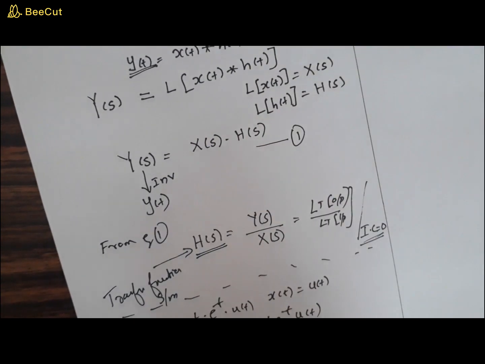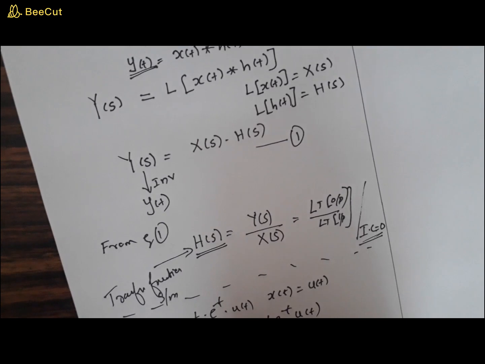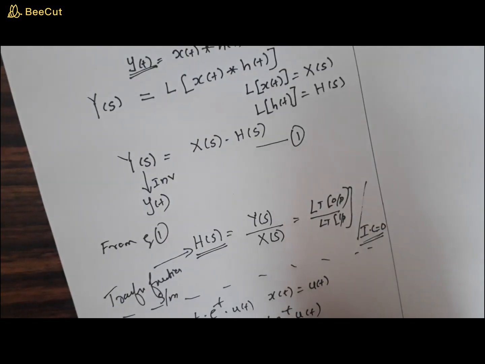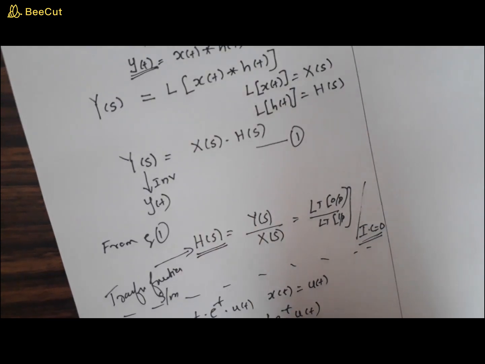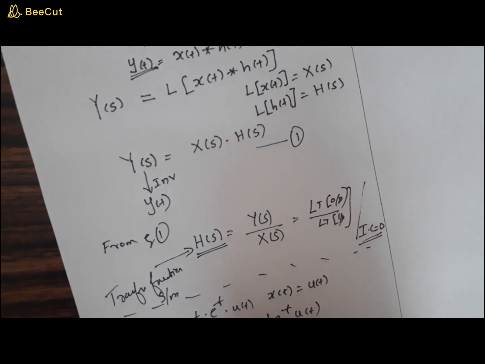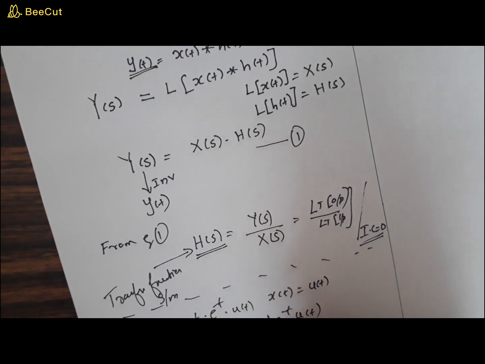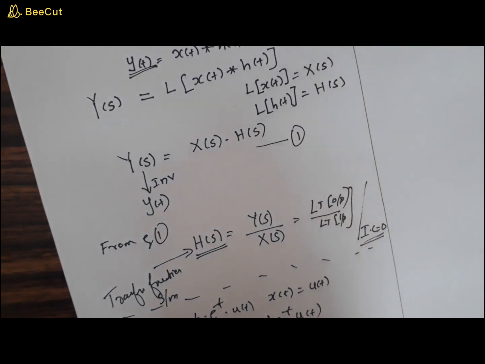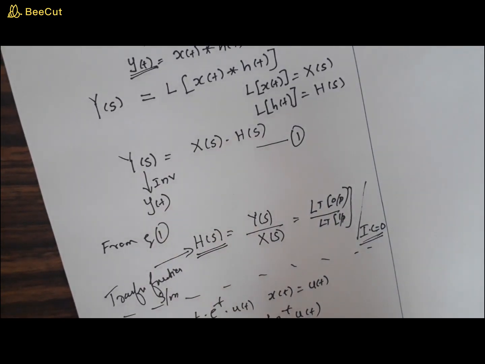So instead of this, if you know the Laplace transform of the signal t into e raised to minus t, you can straight away write this as the product of 1 by s into the transform of t e raised to minus t. What is the transform of t e raised to minus t? This is 1 by (s plus 1) the whole square, right? So this is your Y of s.